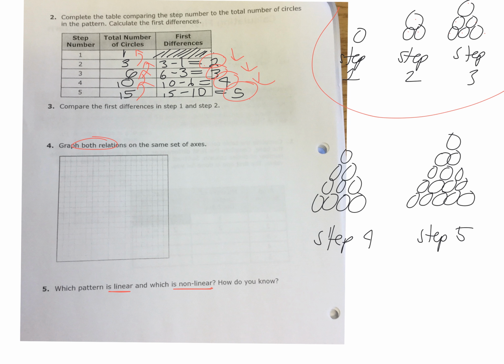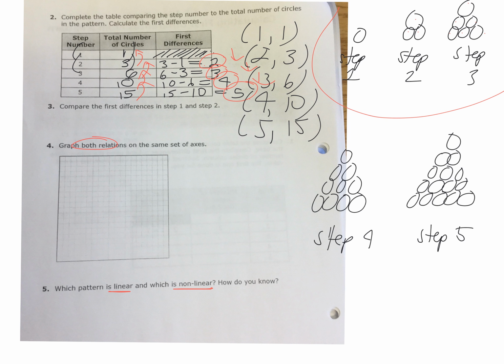I'm going to use pink. So my first coordinate is (1, 1), and then my second coordinate is (2, 3), (3, 6), (4, 10), (5, 15). I'm going to graph that using pink. So we're doing step number on the x-axis and total on the y-axis.